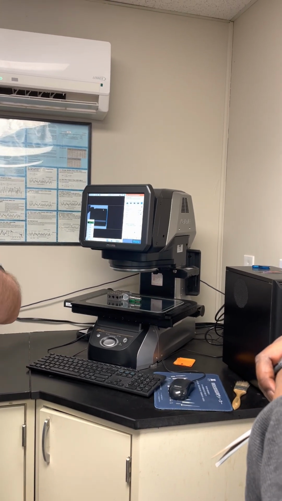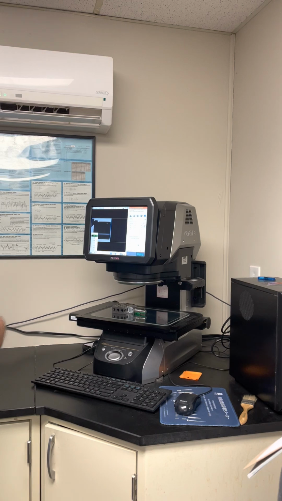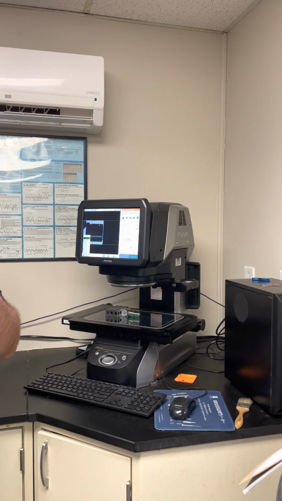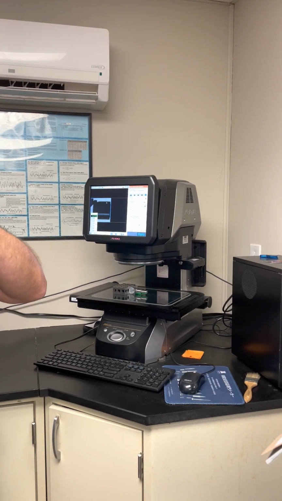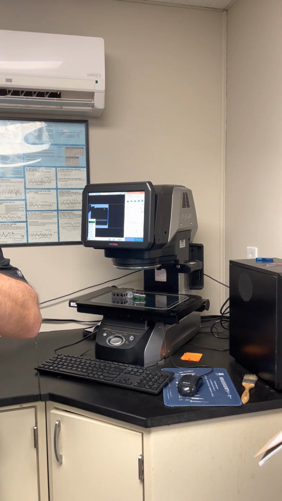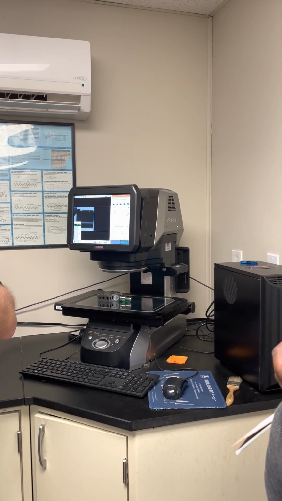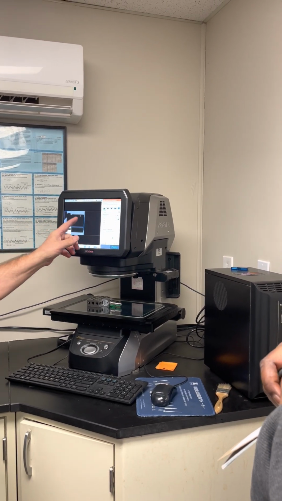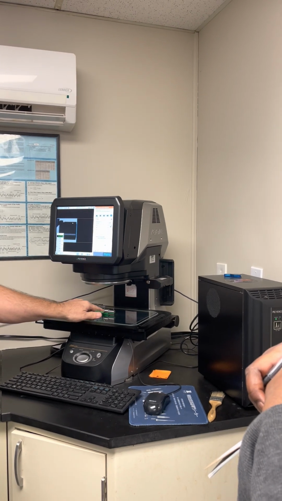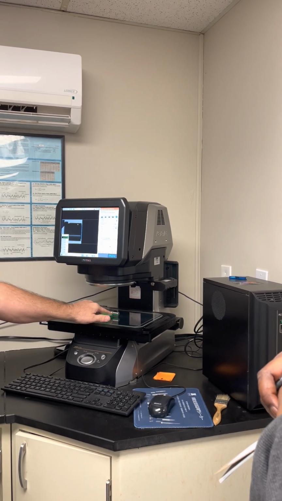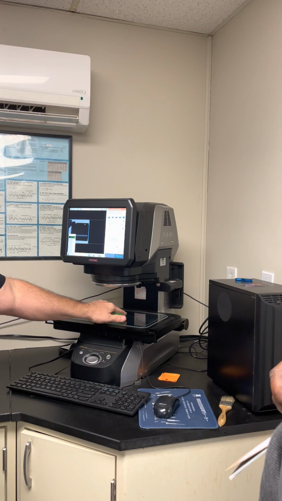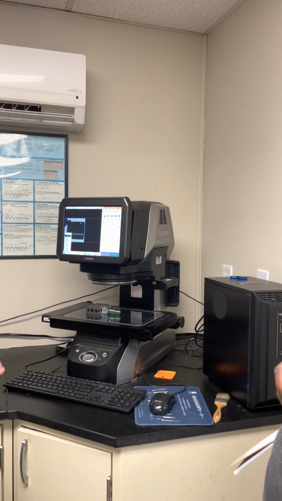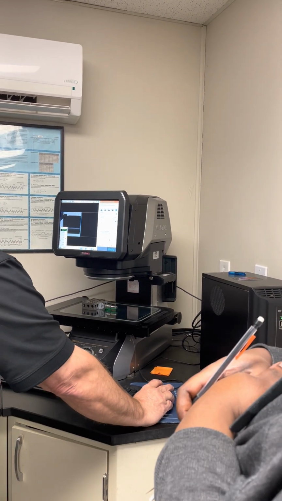if I have a round part, the edges of that part are all the same height. So basically you think about that as a sharp corner. So in this particular type of part, we're going to have one focus for this edge here, and then we're going to focus it again on the front and the back. So first thing I'm going to do is focus.